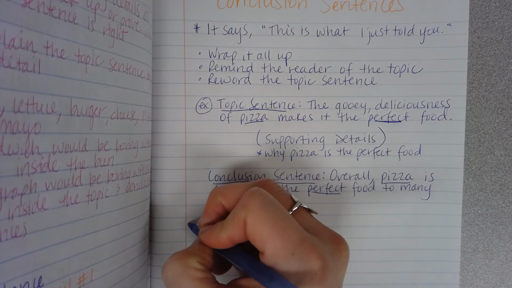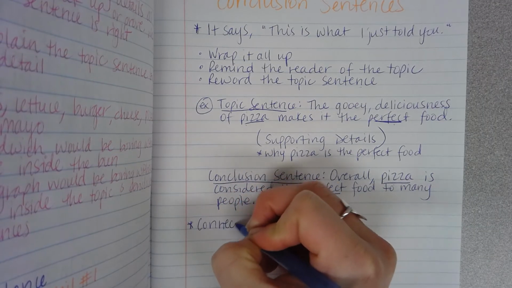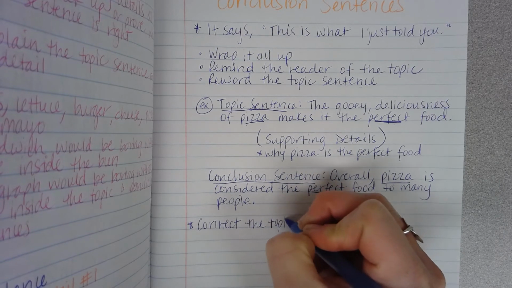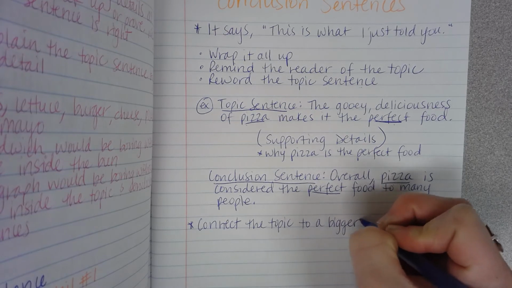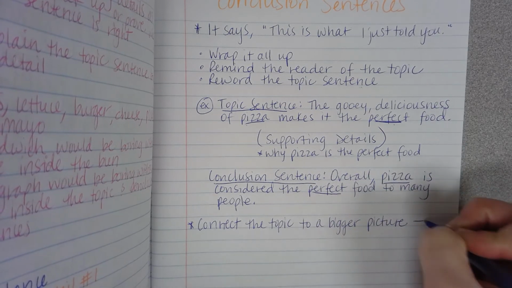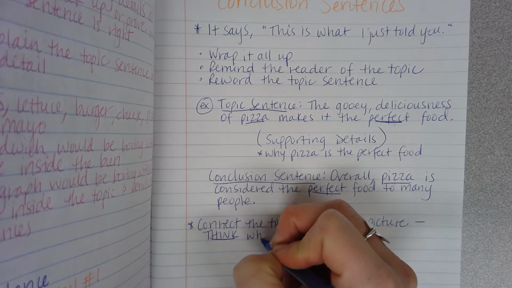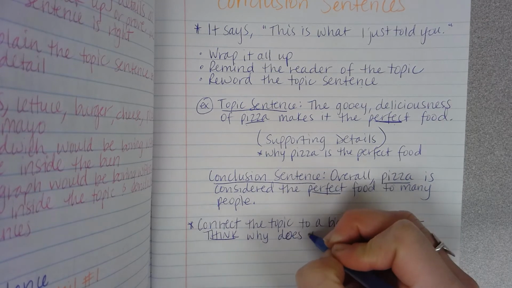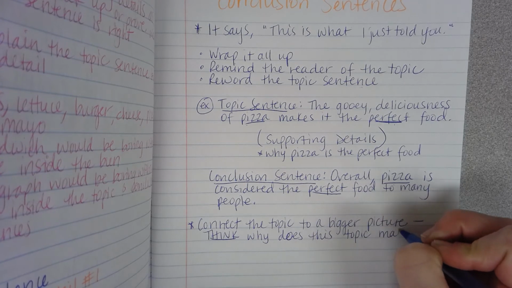Okay, so when we are writing conclusion sentences, we connect the topic to a bigger picture. We kind of think, why does this topic matter? Why is it so important?